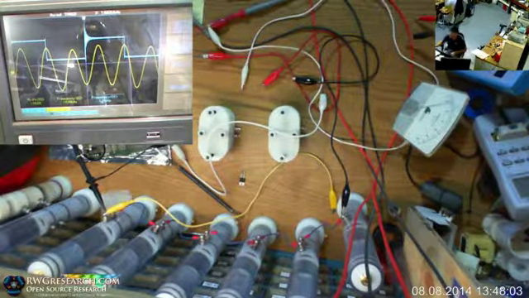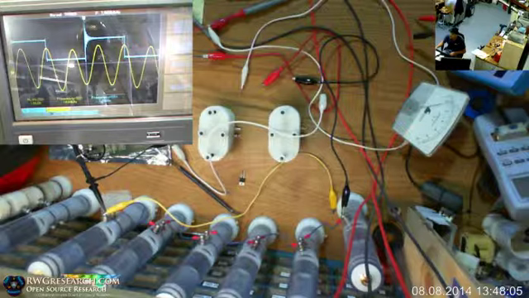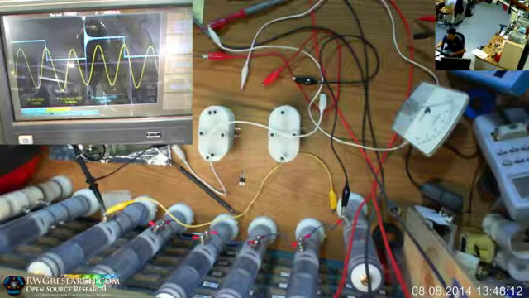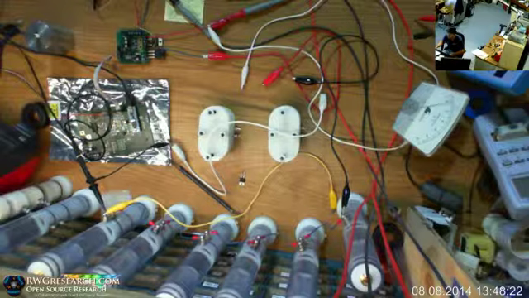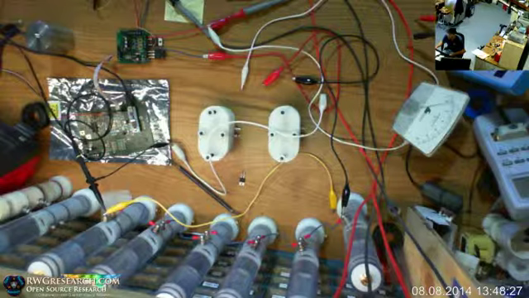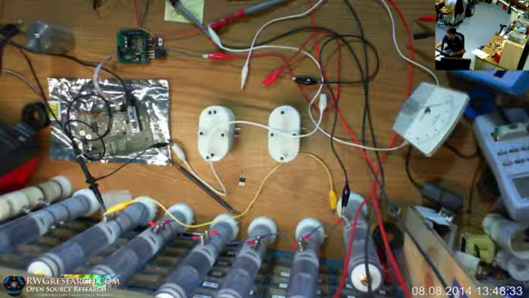Let me see if I can get that camera in focus a little better. It's going to change the frame rate, but it should be clearer. Ah, killed it. Oh, come on.